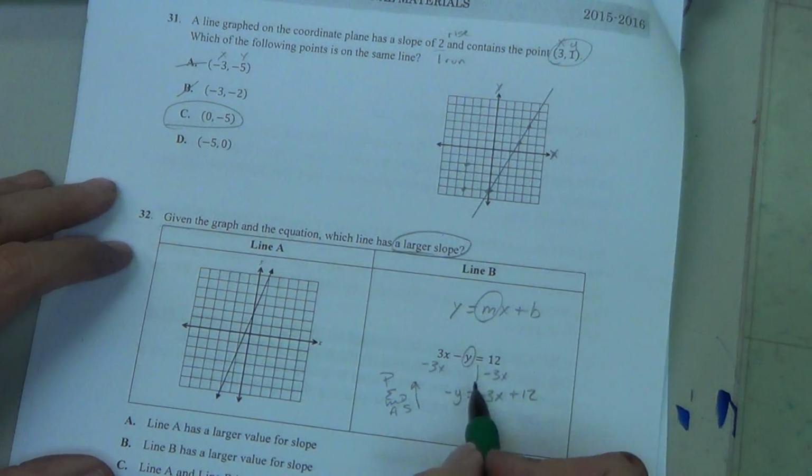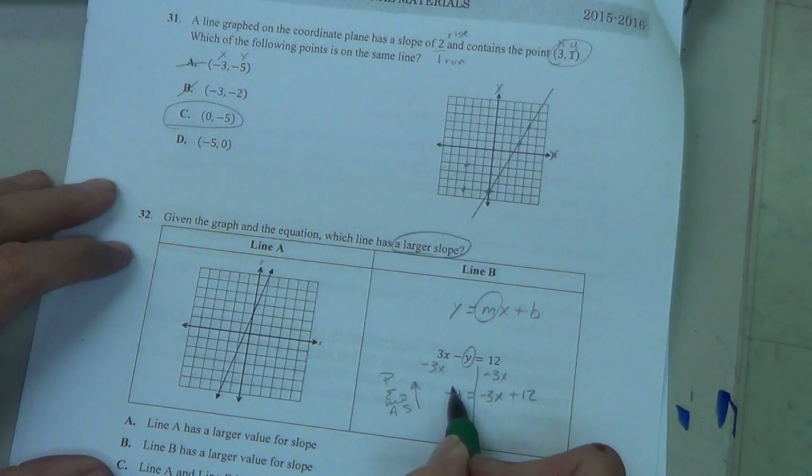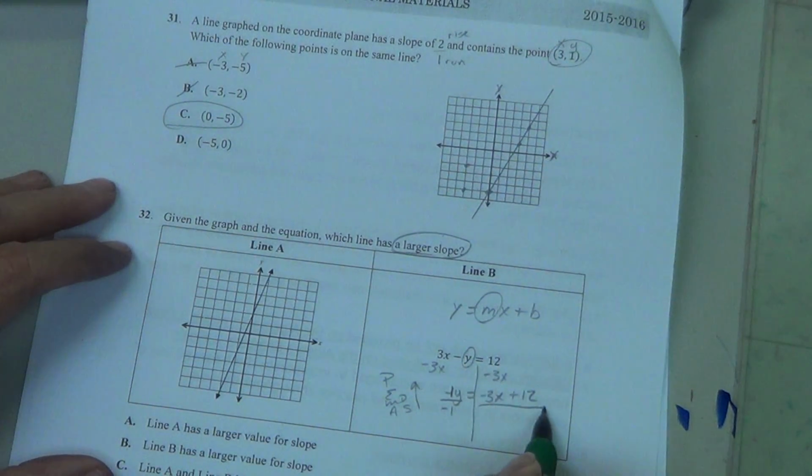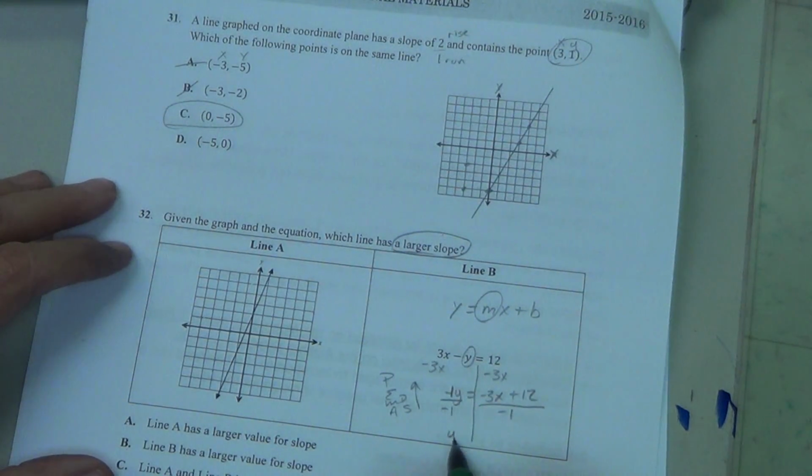Okay, next, we need to get rid of this negative. It is a -1. It's being multiplied, so we divide by -1. Y equals, distribute the -1 under each of those. So it would be a 3x minus 12. Now, 3 is your slope. So it's a slope of 3 over 1.